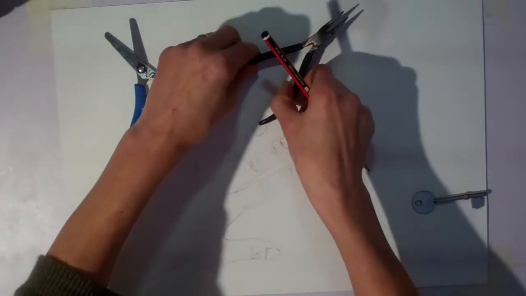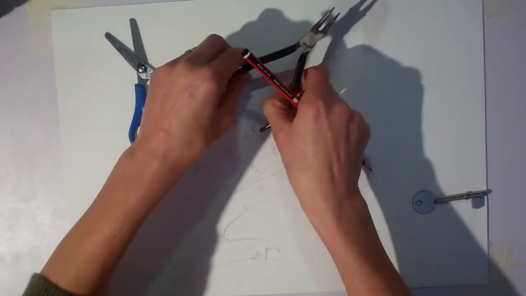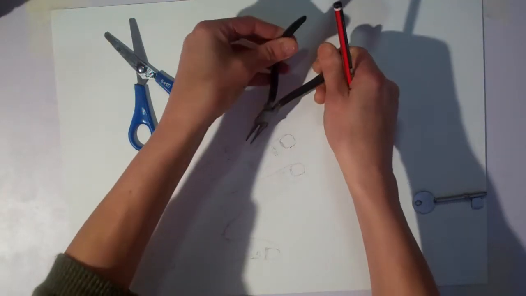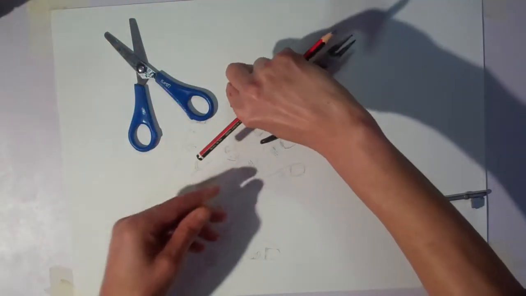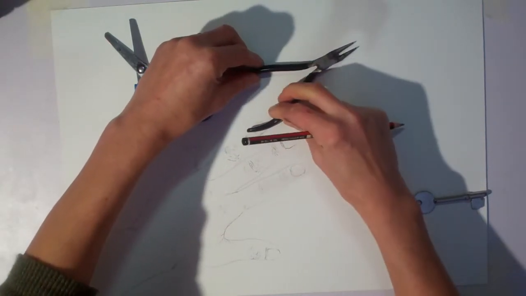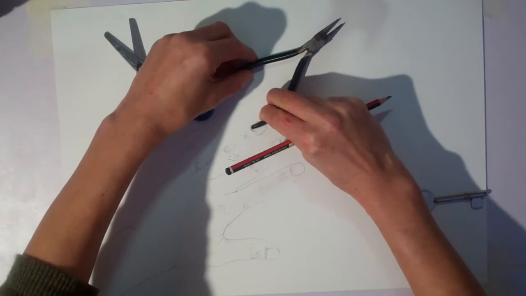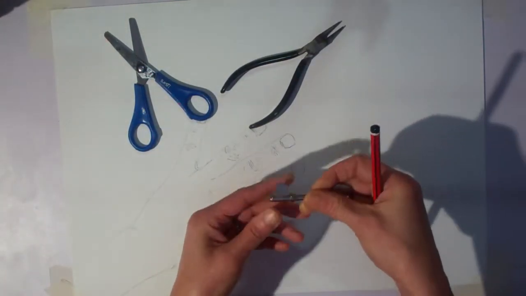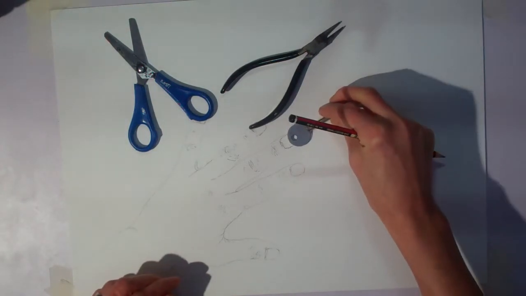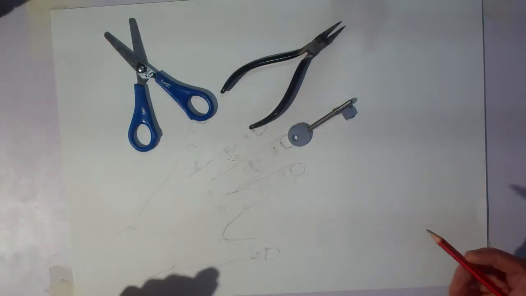Then I think I'll go for the pliers, as I've got quite a big space here. I'm just wondering, it might be, no, I think I'll have them that way. So think about the angle that you want them, how they're going to come out from the fingers. And then as I come into this section for the key, I'm actually going to turn this one around the other way, so that that's going to fit in there nicely.